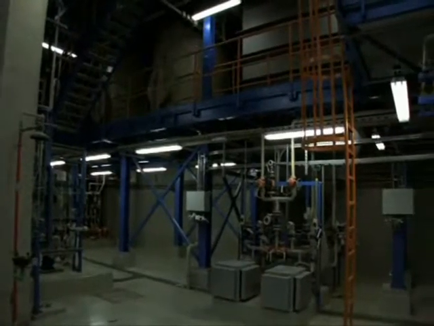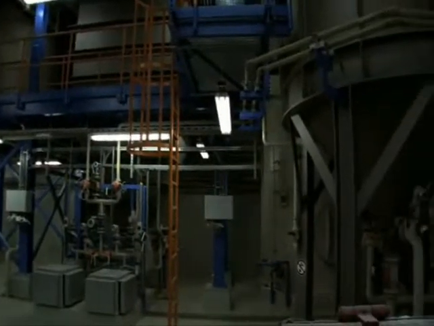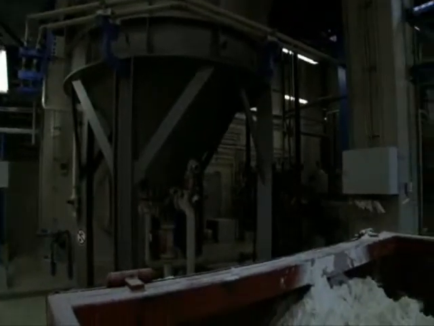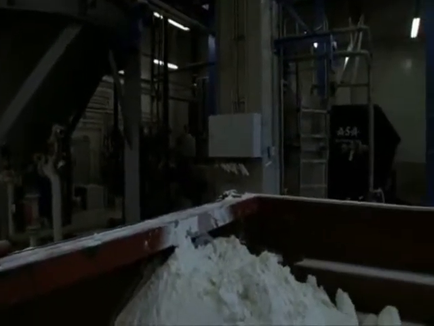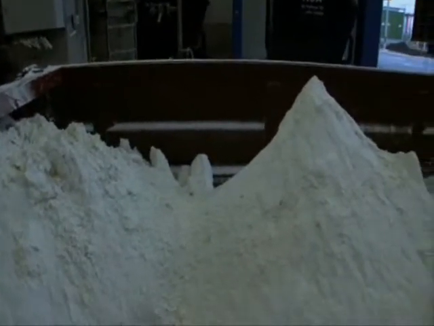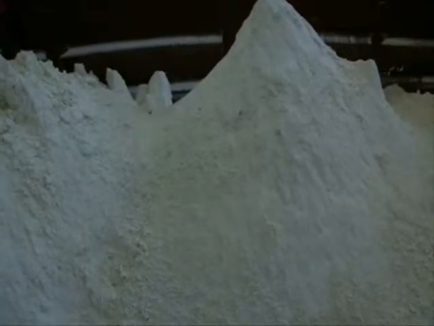The washing water is cleaned by the plant's wastewater treatment and then subsequently fed to the main wastewater treatment plant in Vienna. The solids that remain after the wastewater treatment are the so-called filter cake and gypsum. The filter cake is deposited underground. Gypsum can be processed for use in industry.